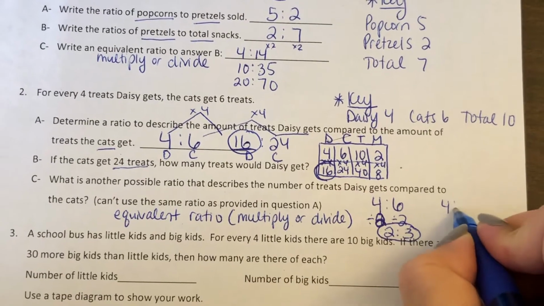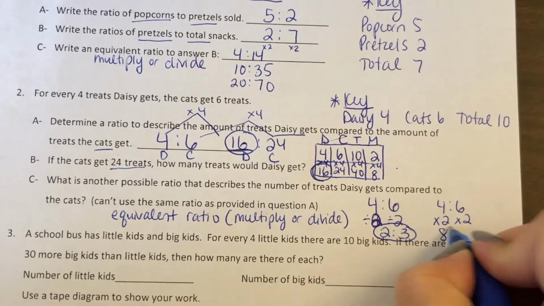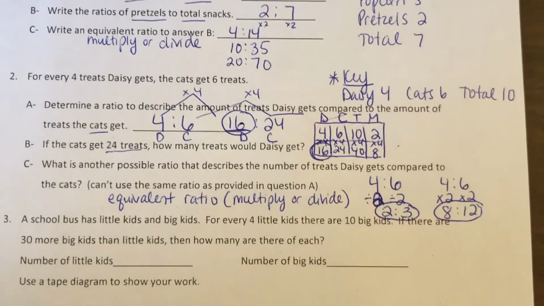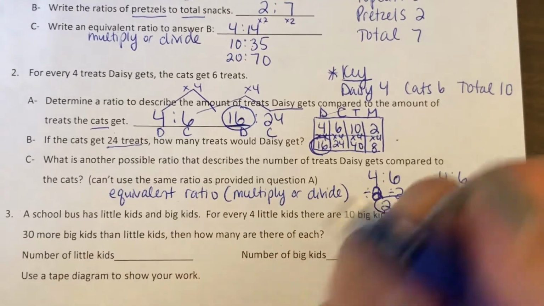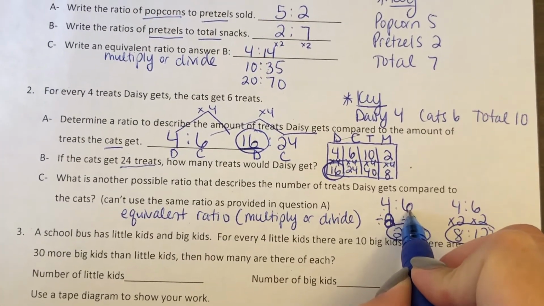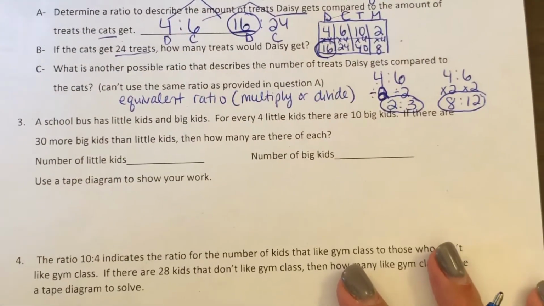I could also take my 4 to 6 and multiply it by 2, which would give me 8 to 12. That's another possible equivalent ratio. You can multiply by 5, you can multiply by 10. Anything you do to the first number, though, you have to do to the second, and that gives you another possible equivalent ratio. All right, let's look at number 3.